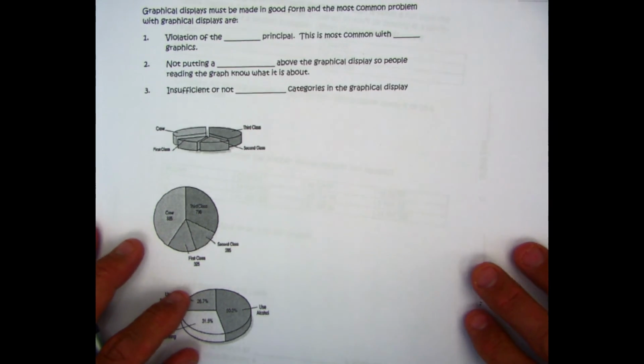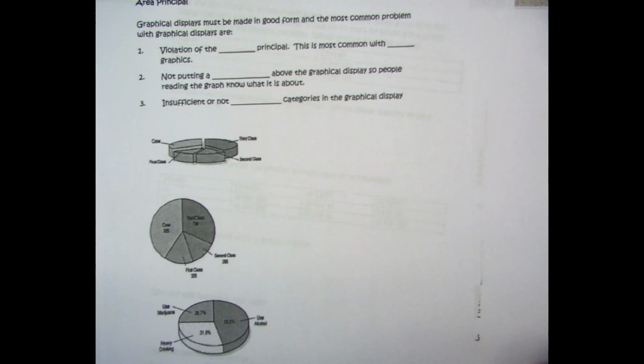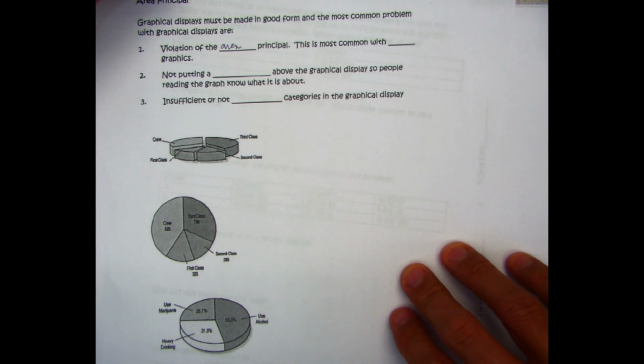Alright, so the area principle. Graphical displays must be made in good form, and the most common problems with graphical displays are: number one, violation of the area principle. This is most common with 3D graphics. So, for instance, somebody draws a pie graph with 50%, so it's supposed to be a 50% region, and the region that's shown is not 50%. It's a violation of the area principle.